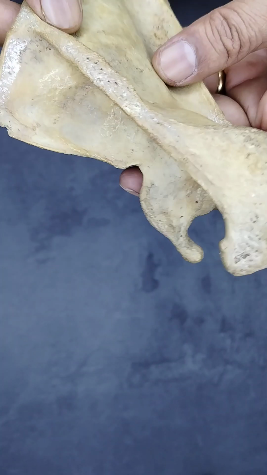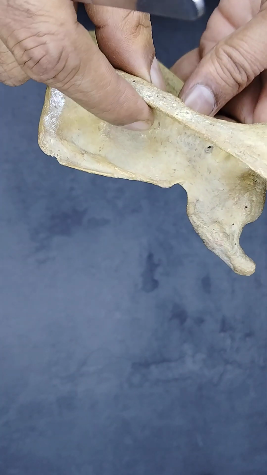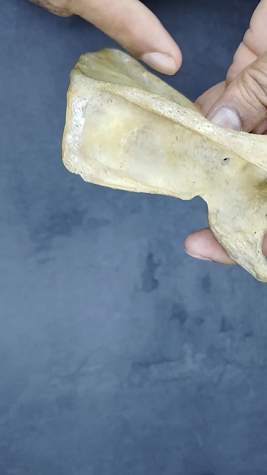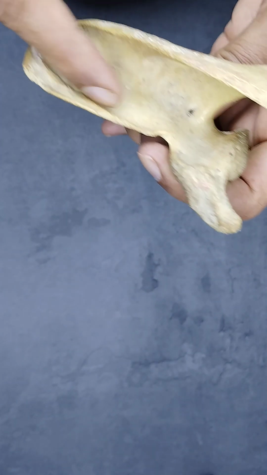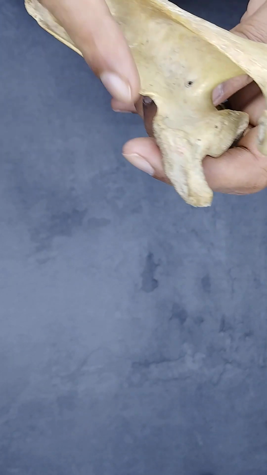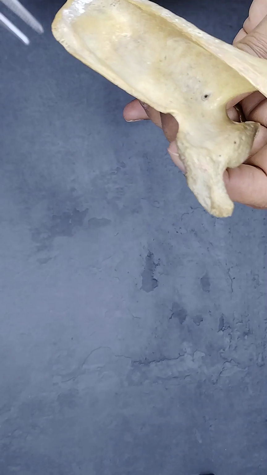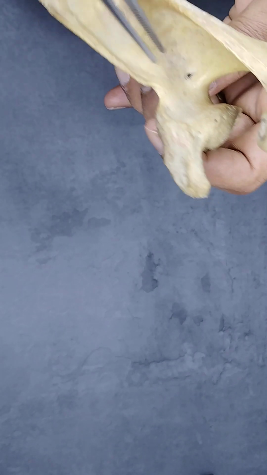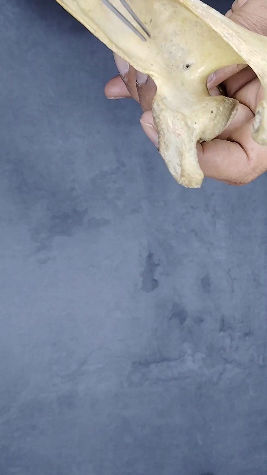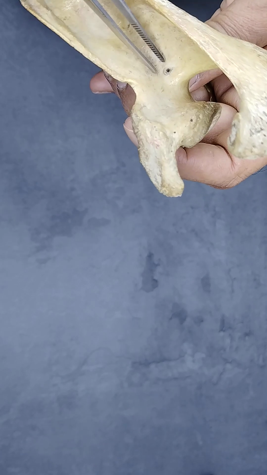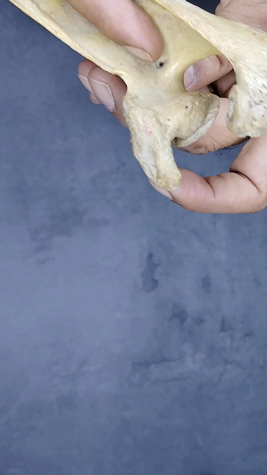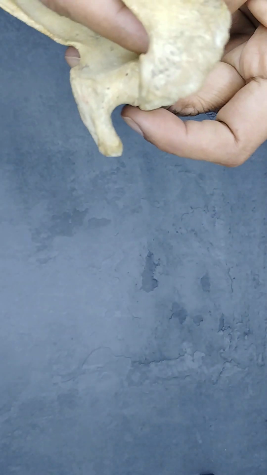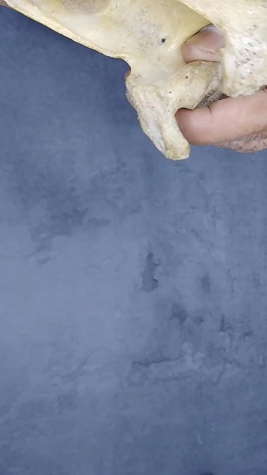Above the spinous process we get a fossa, or depression, called the supraspinous fossa. The supraspinous fossa, especially its medial two-thirds, provides origin to the supraspinatus muscle, which goes laterally and is inserted to the greater tubercle of the humerus.